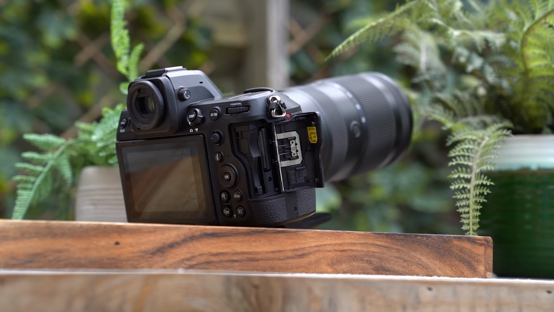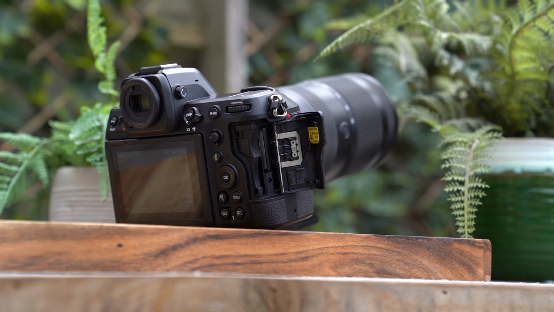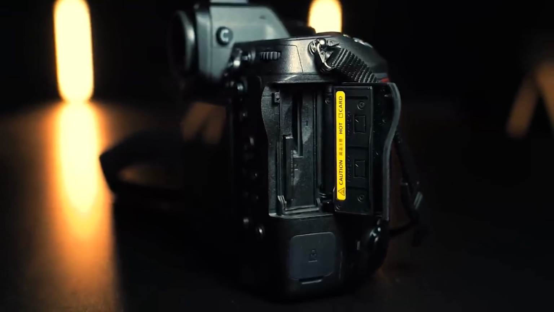The memory is slightly different on both cameras as well. So for example, the Z8 has one CF Express Type B card slot and then one SD UHS-2 card slot, which I think is great. That's a nice thing to have, CF Express Type B, so you can do that for your kind of fast shooting or your video at high frame rates, 4K 120 or 8K, whereas the Z9 has two CF Express Type B card slots.